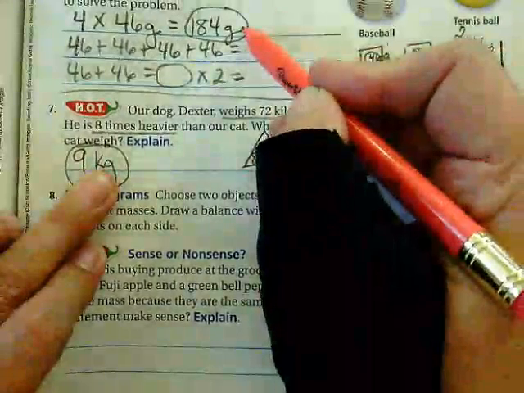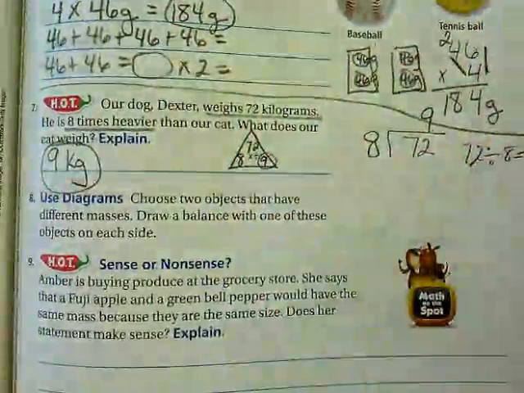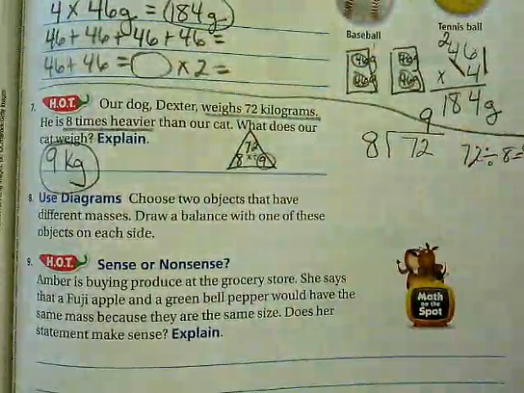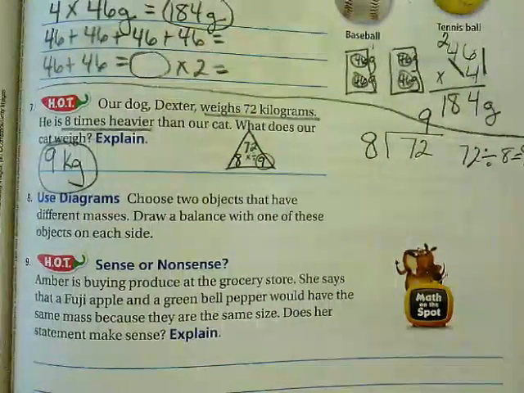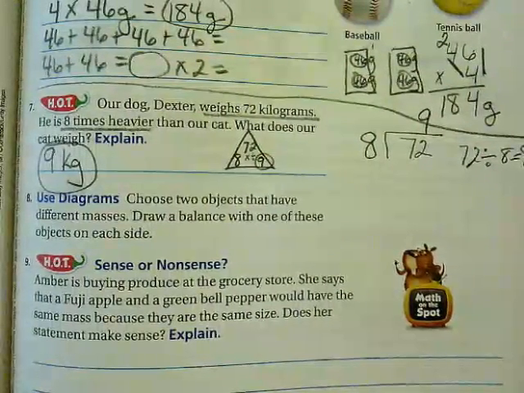Same thing up here with grams. You have to have the unit of measure, otherwise it doesn't count. Because as far as I know, you could be saying the cat weighs 8 grams. So if that's not what you meant, make sure you put your measurement.